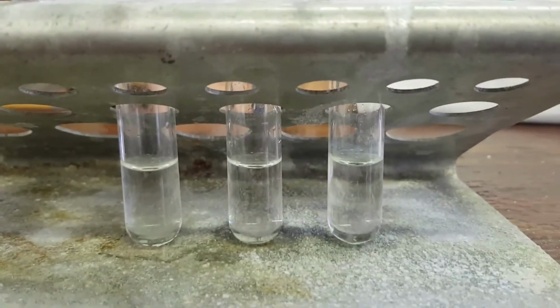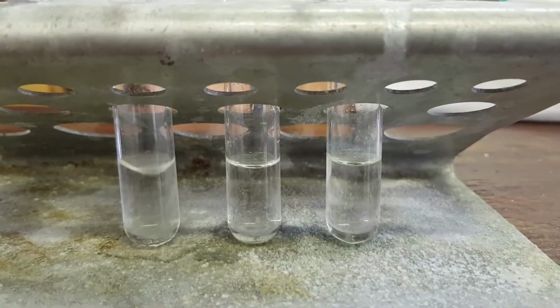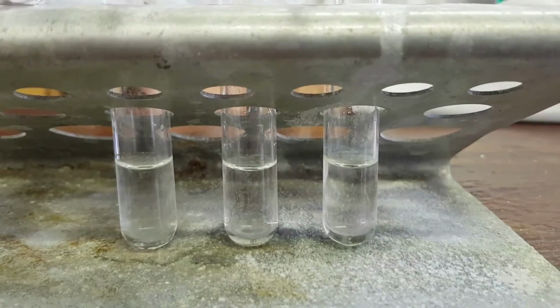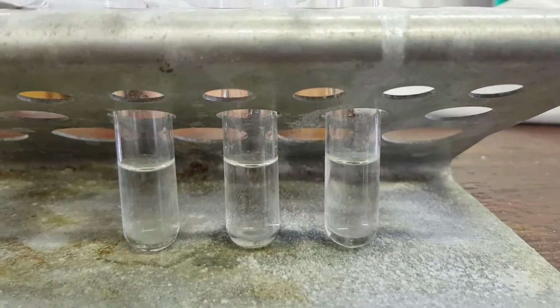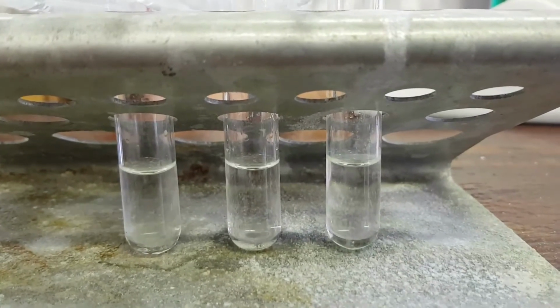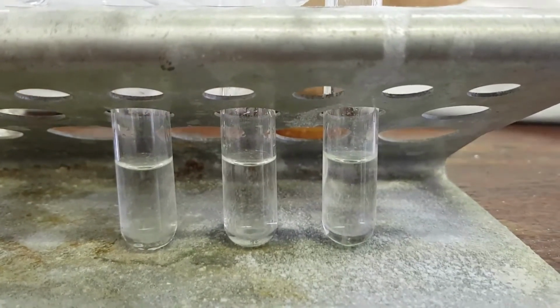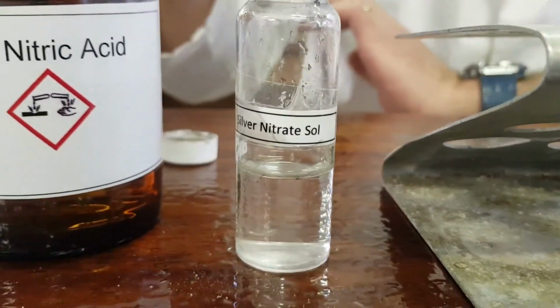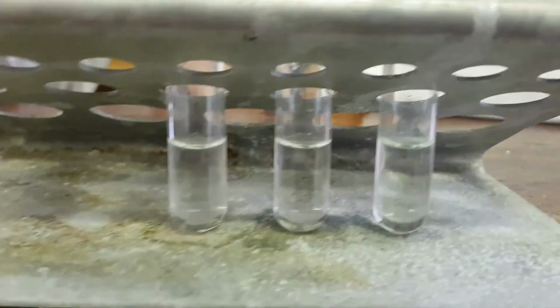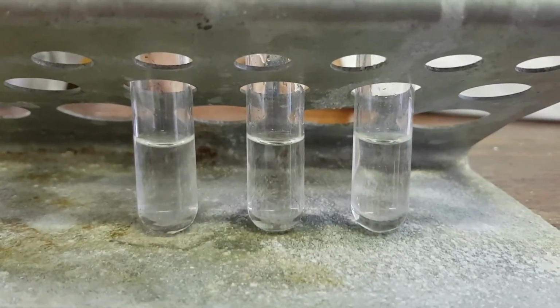So the first thing Mr. Reeves is going to do is add a couple of drops of nitric acid into these solutions. And I want you to think about why we might be using nitric acid rather than other common acids. Mr. Reeves is now going to add a few drops of silver nitrate solution to each of these, starting with the chloride on the left.